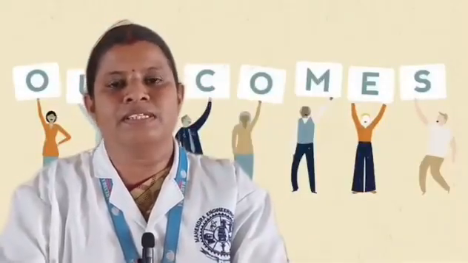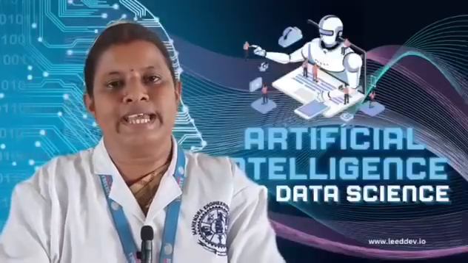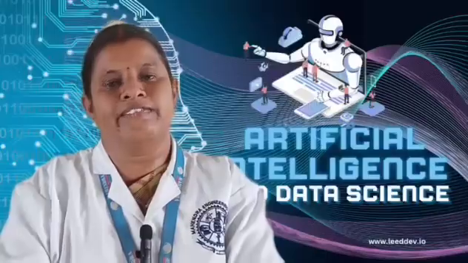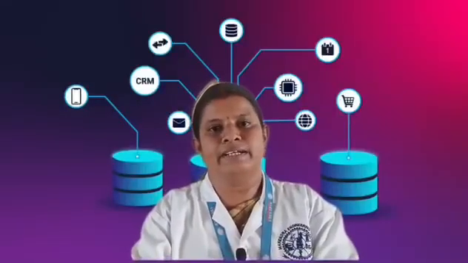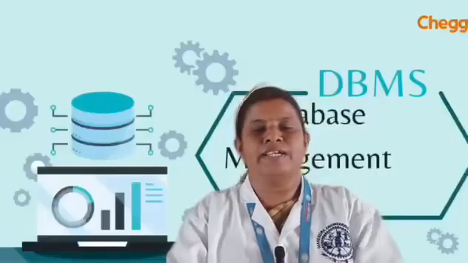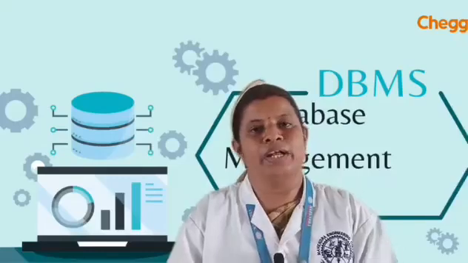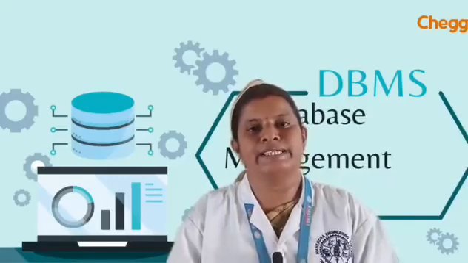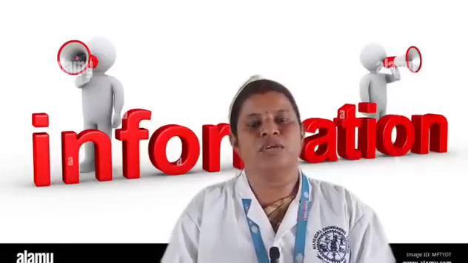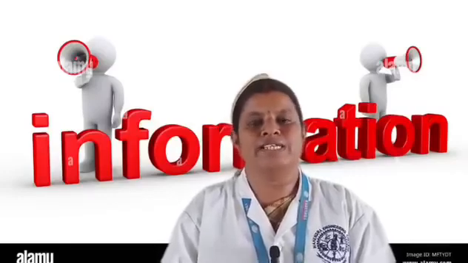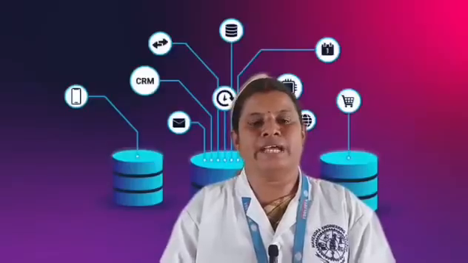The outcome of the DBMS is that after completion of the DBMS course, students will be able to design, create and manipulate the data effectively. First we learn about data and database in the DBMS. What is data? Data is unprocessed information, for example names, numbers, text. Information is processed data. For example, John's age is 25. This is information.